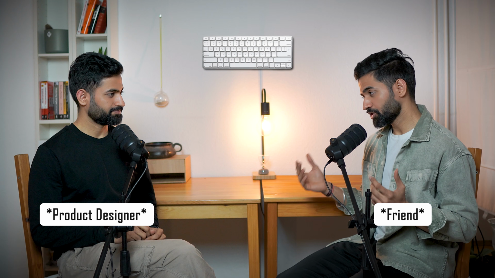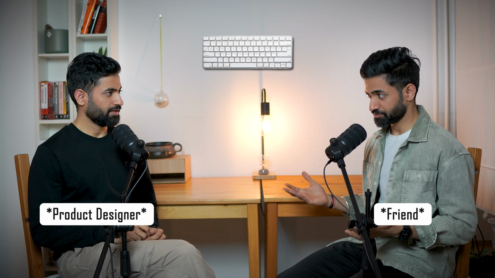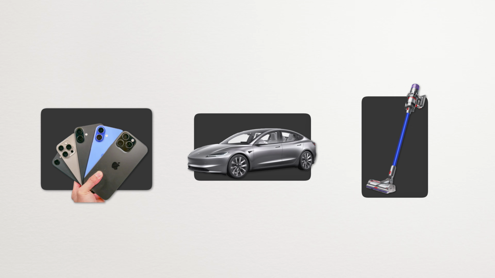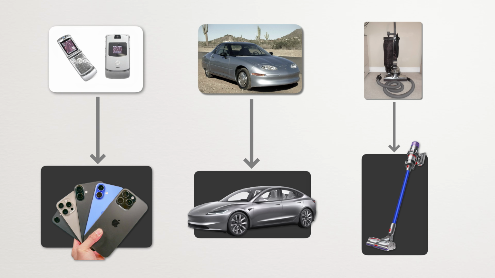Hey, I want to make a new keyboard for my company, but I don't know what new or different I can do. You don't have to invent anything new. All the products that you know and use, like your iPhones, Teslas, Dysons, they didn't reinvent the wheel. They just picked existing tech and made it easy to use for everyone.